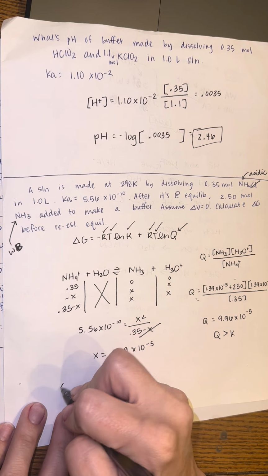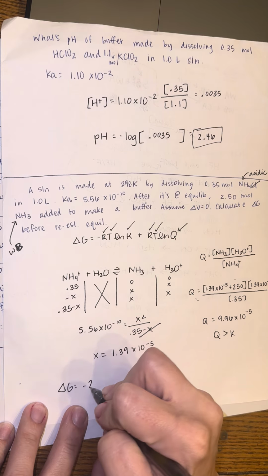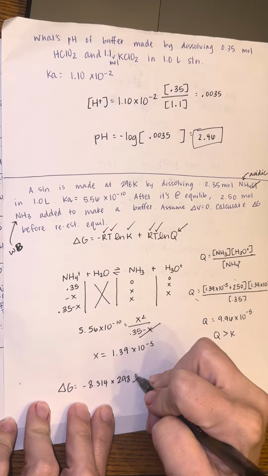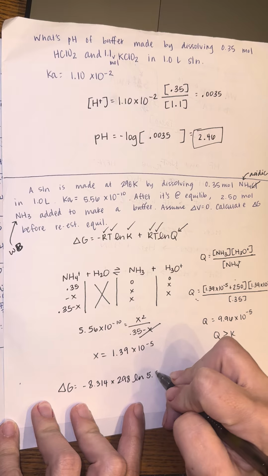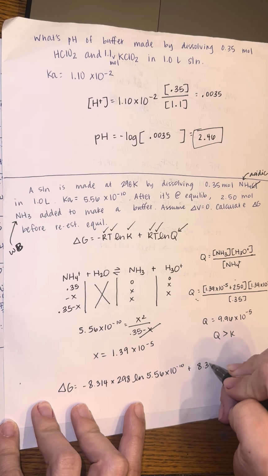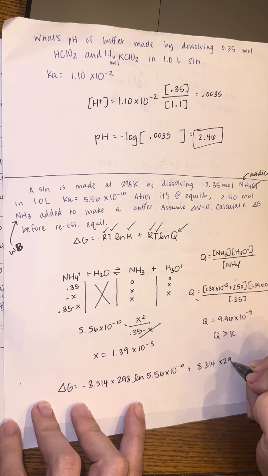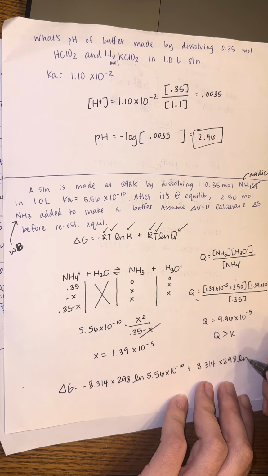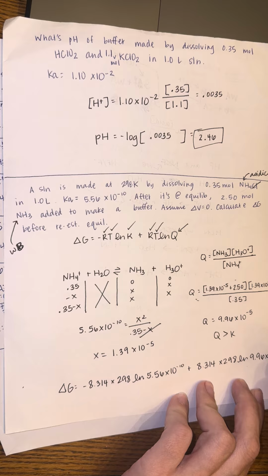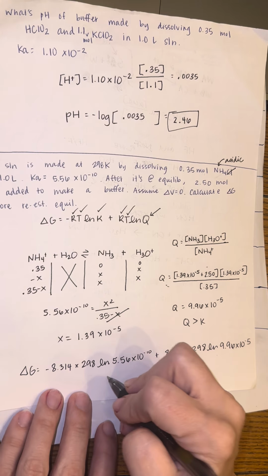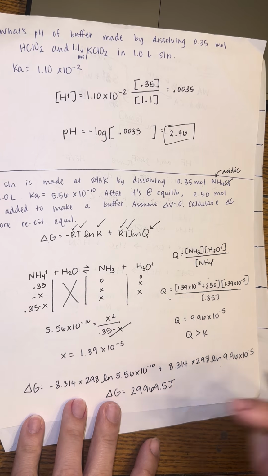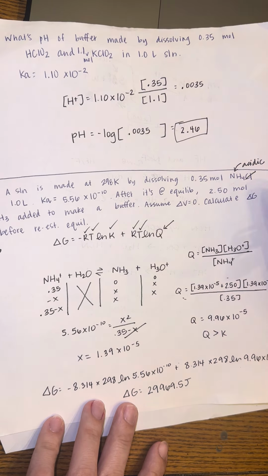And so finally, we're going to plug in everything we know. Negative 8.314 times our 298 temperature times the natural log of K, 5.56 times 10 to the negative 10th, plus R, 8.314 times our temperature, 298 times the natural log of Q, 9.96 times 10 to the negative 5th. All right, and then finally, we'll get our delta G. And so we're getting a positive delta G, which again supports the idea that we're going to shift backwards after adding our NH3.